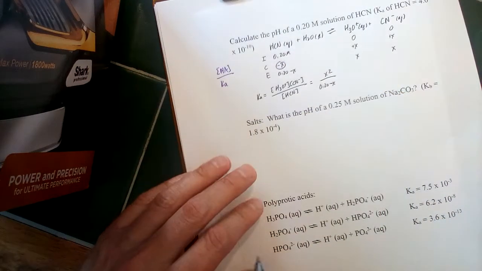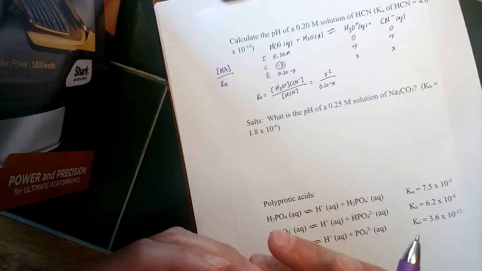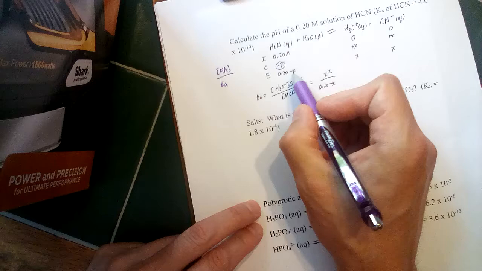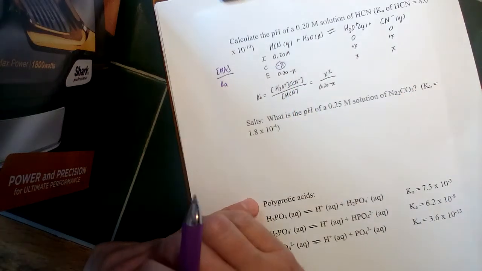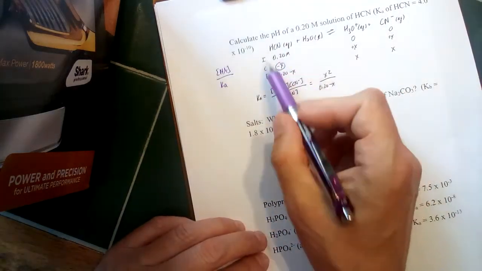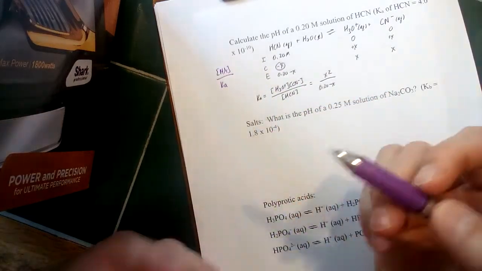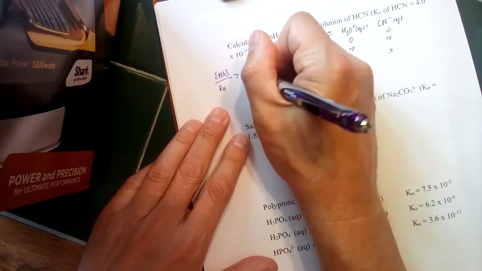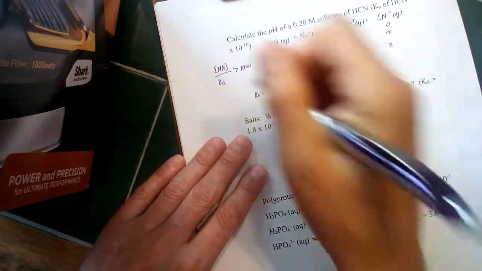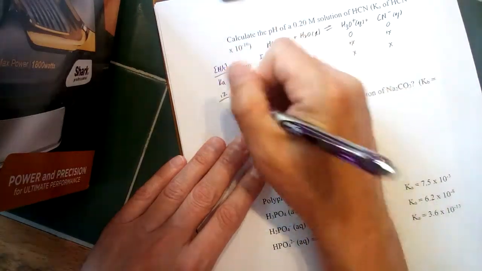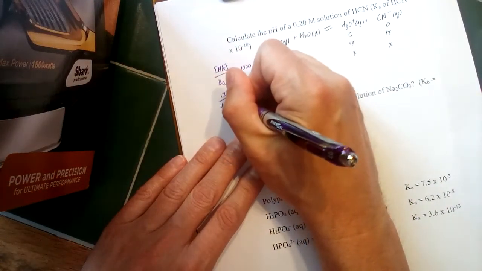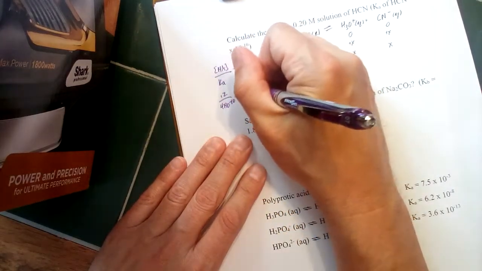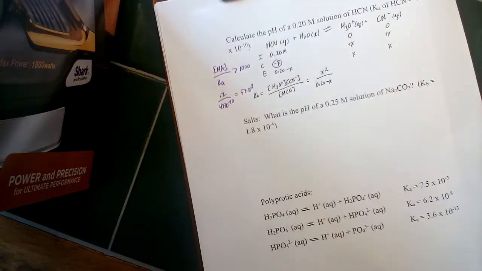So the measure that I like to use is to look at this ratio and see if this ratio is 1,000 or higher. If it's higher than 1,000, then we can generally ignore this x, and it's not going to change the value we would calculate for the concentration of weak acid, and it's not going to change what we would calculate for the pH. So we're looking for that to be greater than 1,000. Now, in this particular case, this would be 0.2 divided by 4 times 10 to the minus 10th, and that is 5 times 10 to the 8th, right? Which is a lot bigger than 1,000.